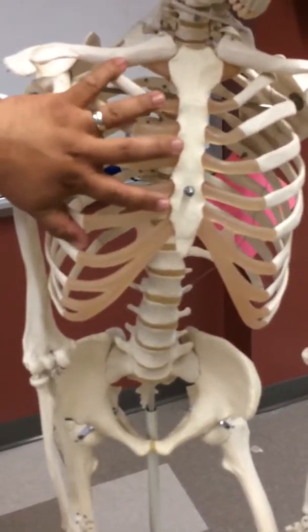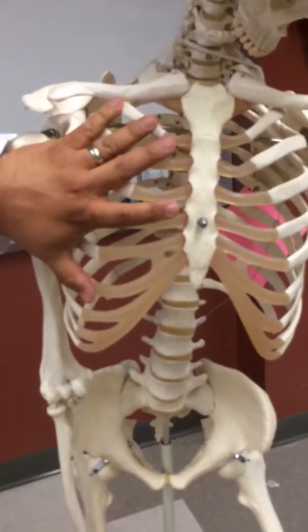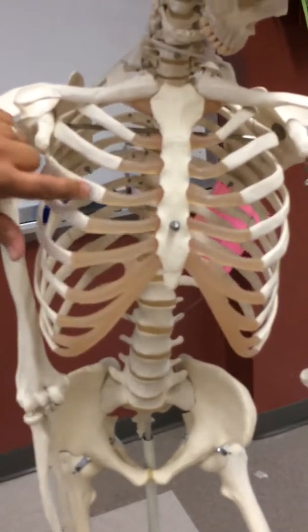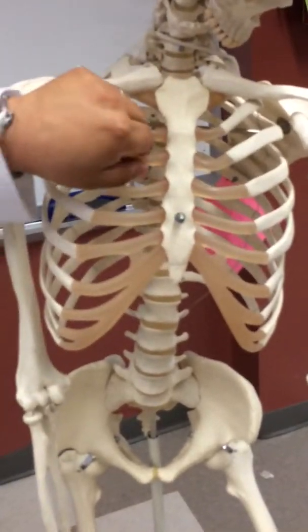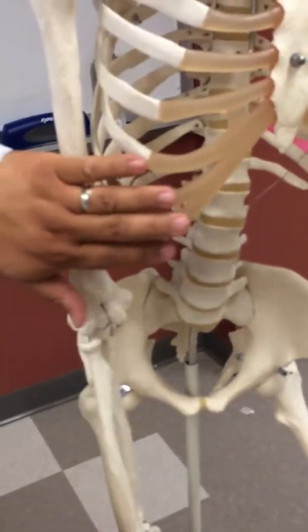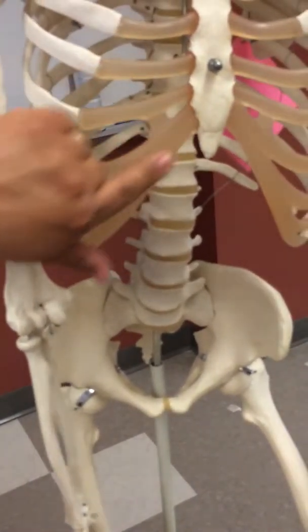The first 7 are going to be considered true ribs. The reason they're considered true ribs is that they each have a one-to-one articulation to the sternum via this costal cartilage. 8, 9, and 10 are false ribs. You see that they all share this segment of costal cartilage.